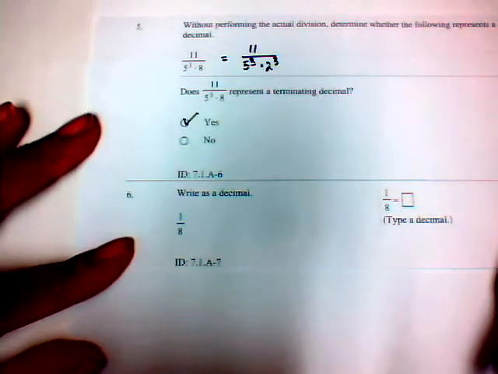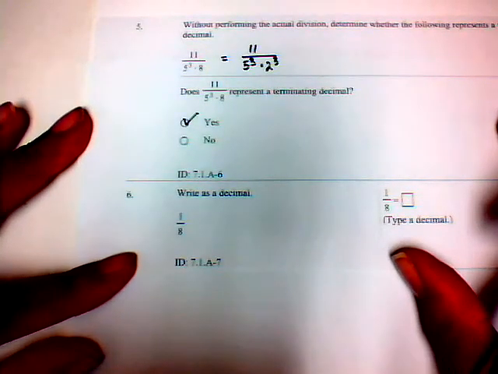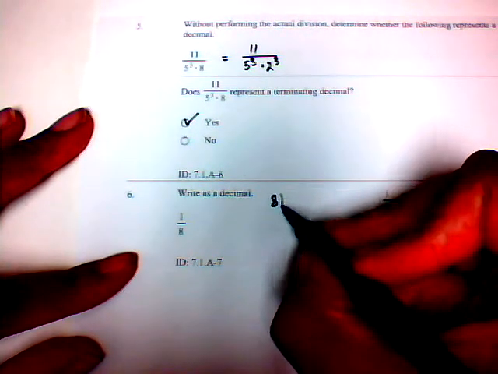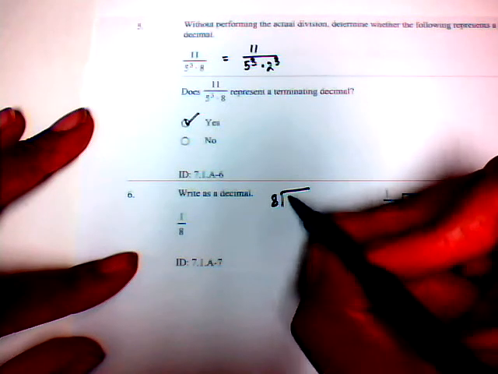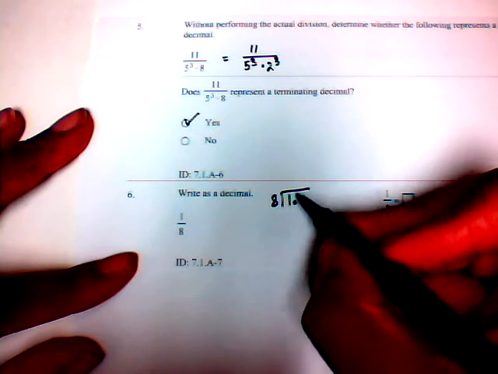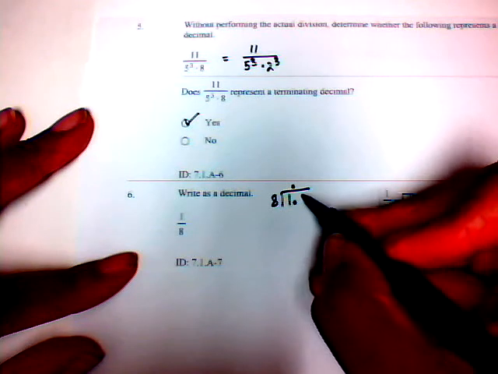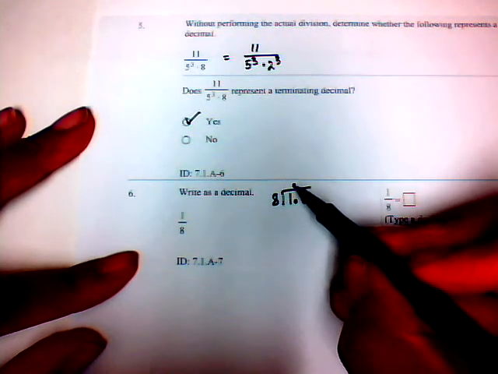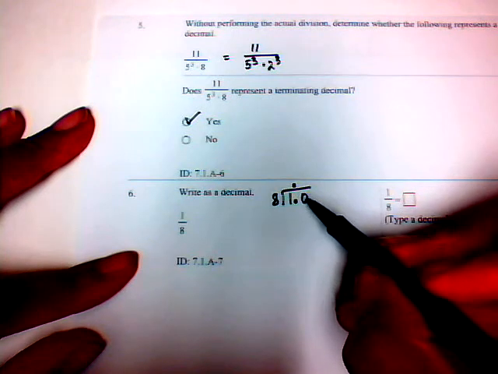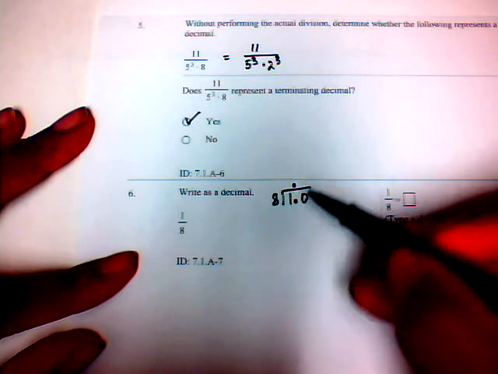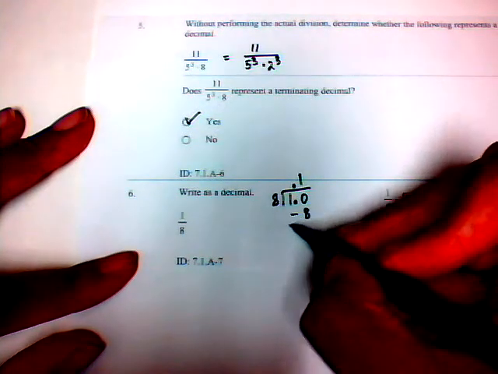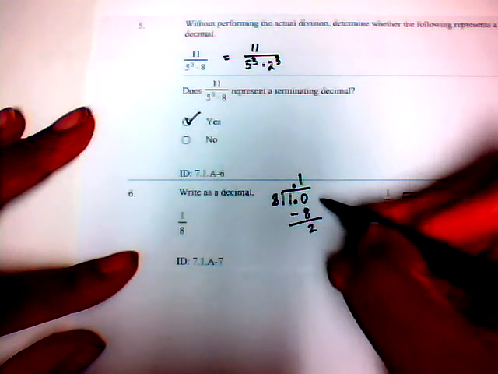Number 6, write as a decimal. Here we got 1/8. We want to write that as a decimal. You can use the calculator, or you can divide the denominator into the numerator. So that means 8 will go into 1. And we're going to have to put a decimal point behind the 1 and bring it up in the quotient, and then add a 0. And then divide 8 into 10, which will go 1 time. 1 times 8 is 8. 8 from 10 will be 2.